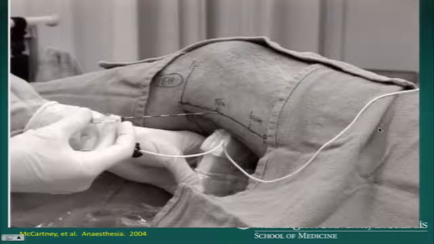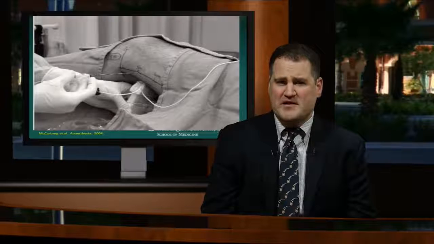This was Colin McCartney, one of the original studies looking at the lateral popliteal approach. You can see that he's mapped out landmarks. In today's practice, a lot of folks don't bother mapping out surface landmarks. They look for the best image, and that's really a lot of the upside of using ultrasound-guided approaches for nerve blocks.